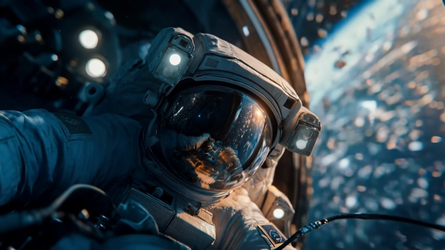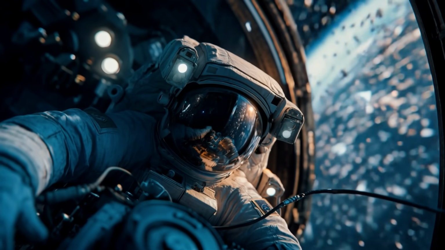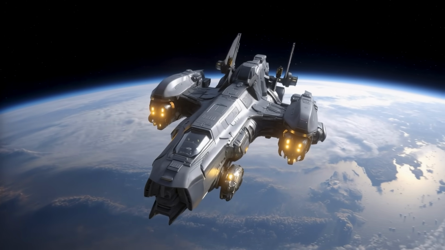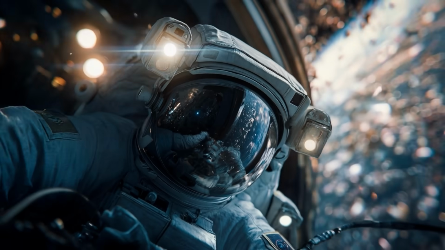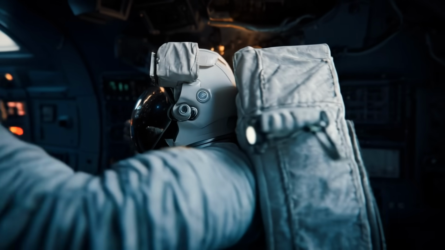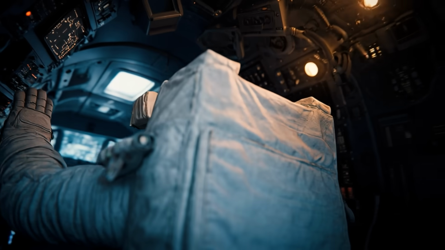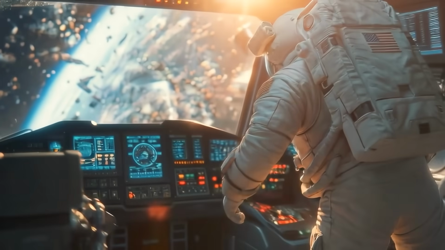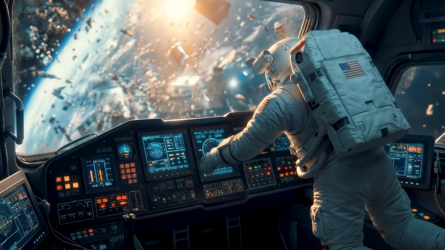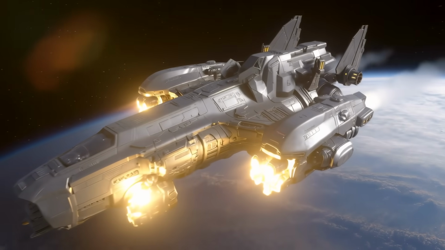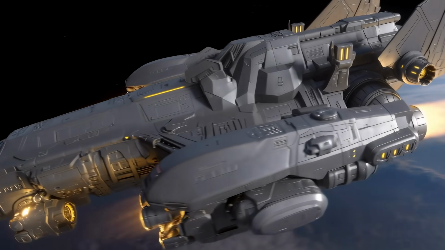Up here, everything slows down. No noise, no gravity, just distance, time, and reflection. Every decision feels heavier and clearer. It's time to move forward.